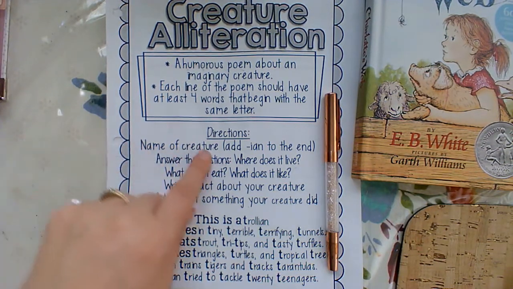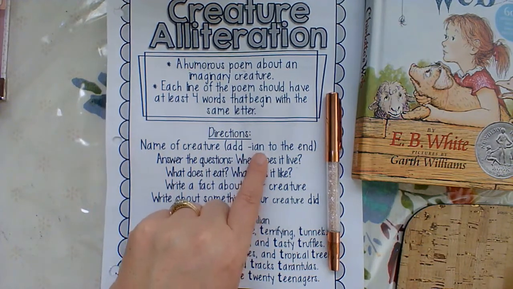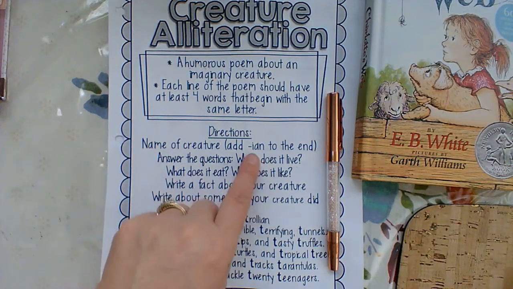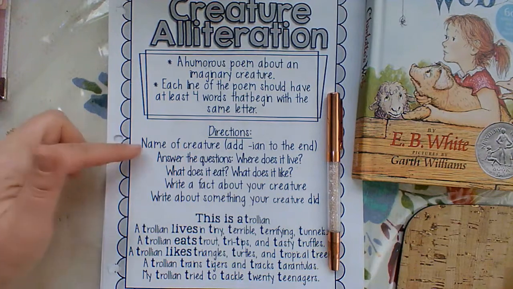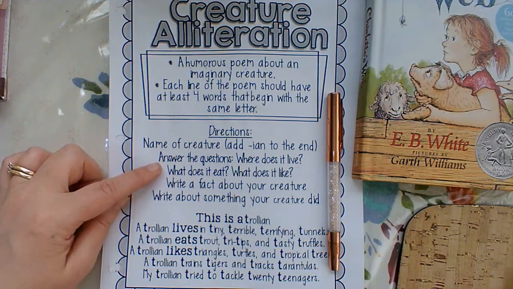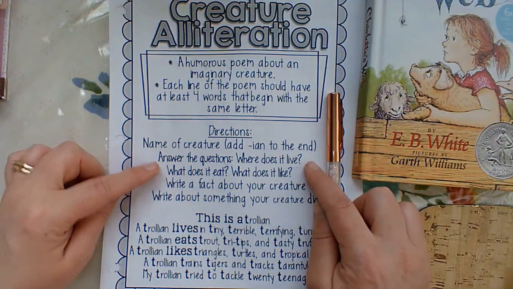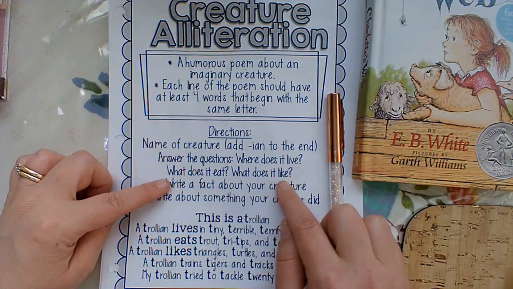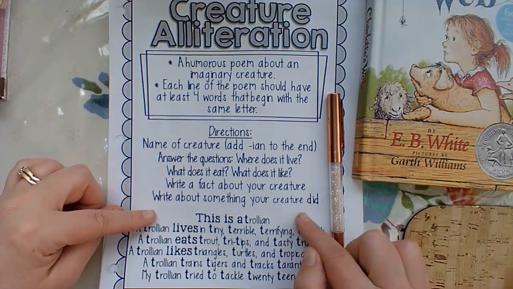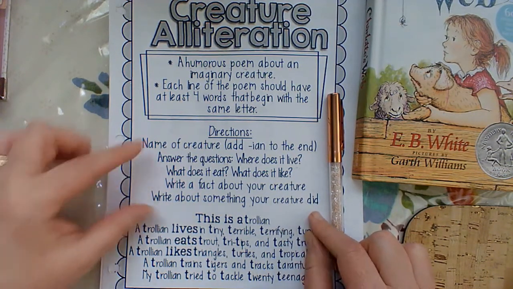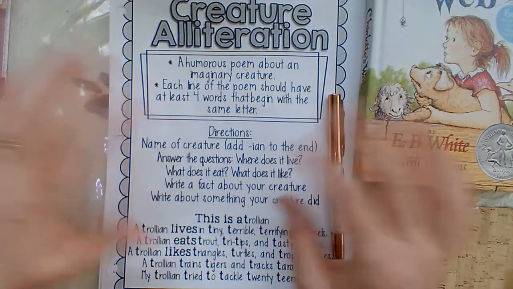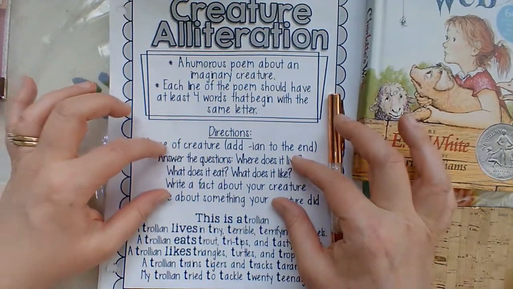You're going to write the name of a creature, and then you're going to add I-A-N to the end. Now this can be the name of a creature that already exists and you're changing it by adding I-A-N, or it can be a completely made up name, and I'll show you some examples. Your poem's going to answer these questions. Where does it live? What does it eat? What does it like? You're going to write a fact about your creature, and you're going to write something about what your creature did. Now, this may seem like, oh yeah, that'll be easy. But remember, we're going to be using alliteration to do it.